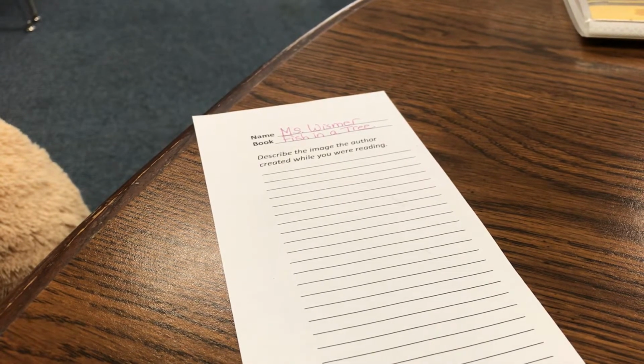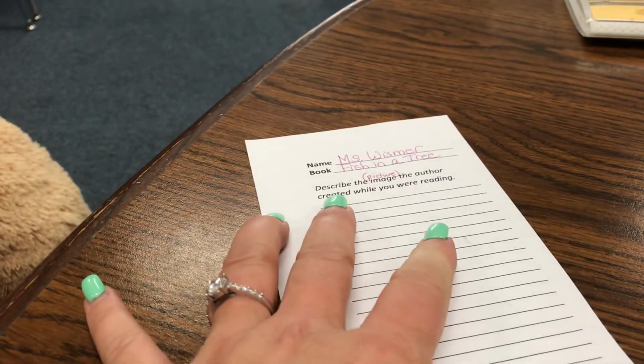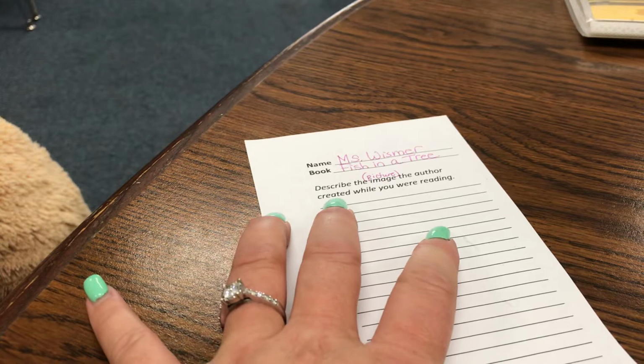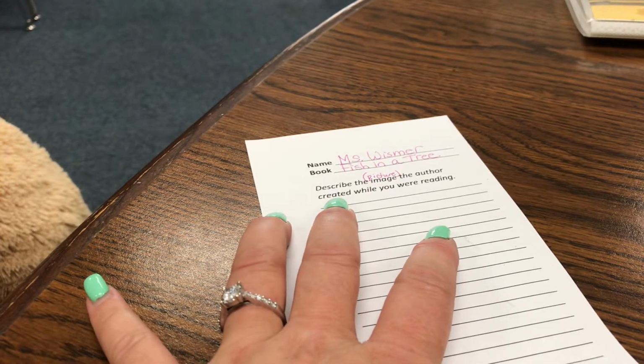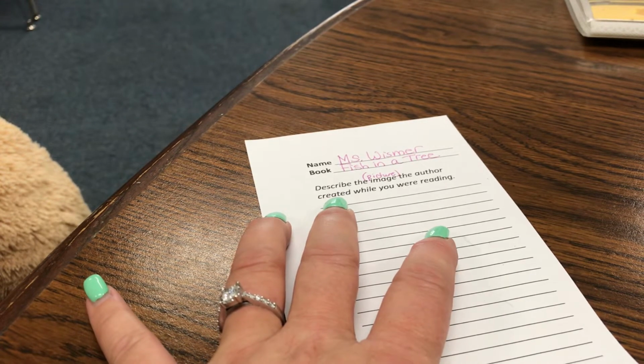So the question today says, describe the image the author created while you were reading. Well, the image is simply the picture in your head. Remember, image and picture are synonyms. So you're thinking about an image or a picture in your head that you had while reading The One and Only Ivan, or while reading Stink, or while reading Andy Shane. I'm going to model using my chart from Fish in a Tree.